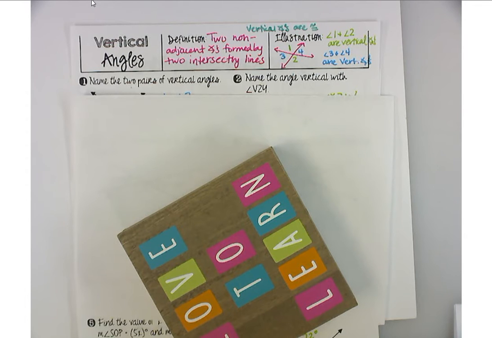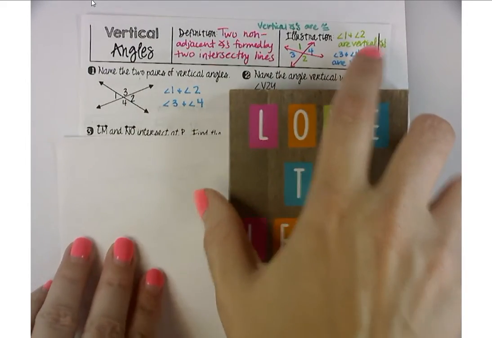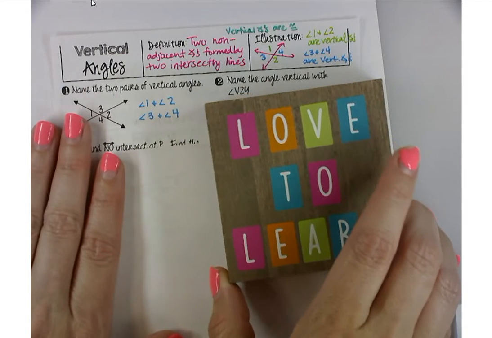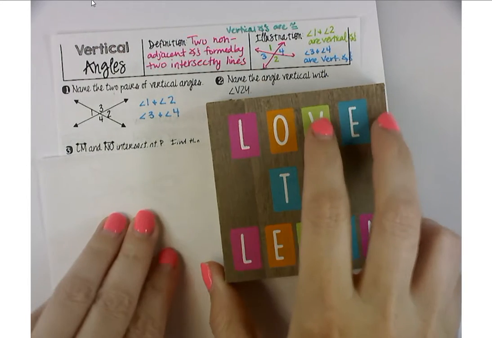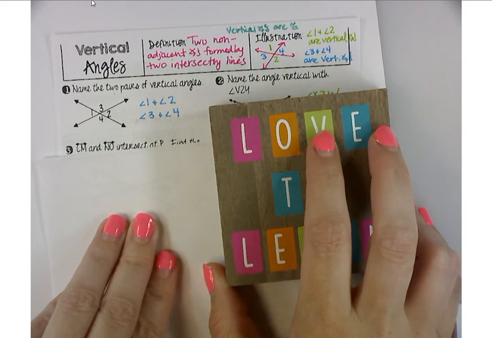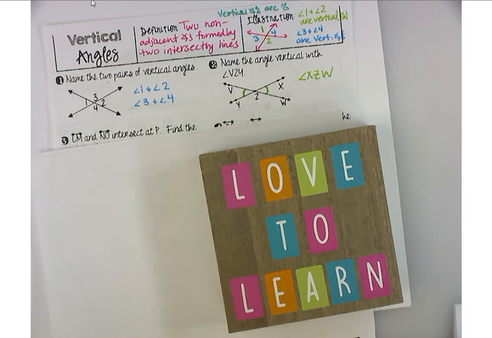Alright, so let's check in 1 and 2, and then I can help you guys with your setup for 3 as well. Alright, so for number 1, name the 2 pairs of vertical angles. They were actually the same as in your drawing, so 1 and 2, 3 and 4. For name the angle that's vertical, with VZY. Cass, will you tell me what that is? XZW. Good. Okay, and again, you can call that XZW or WZX.